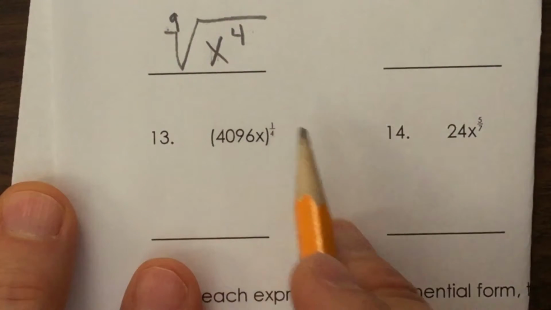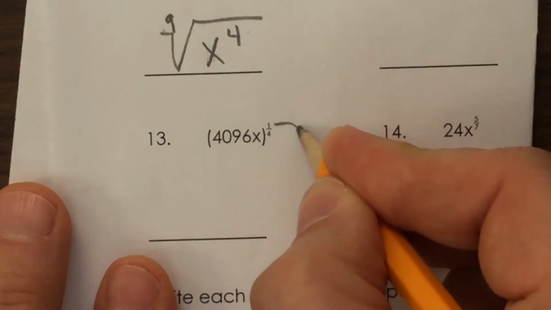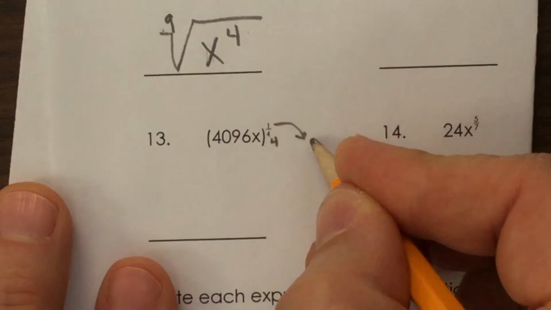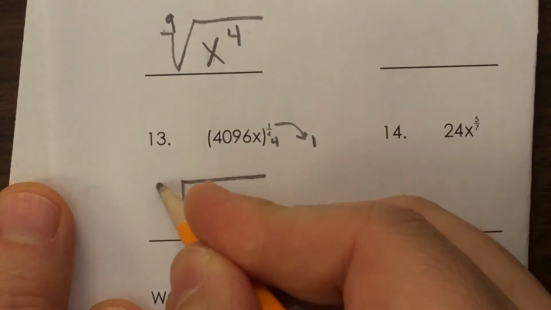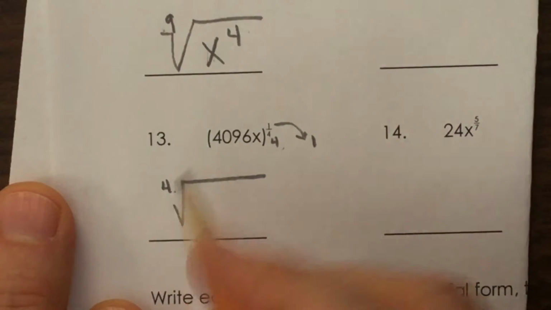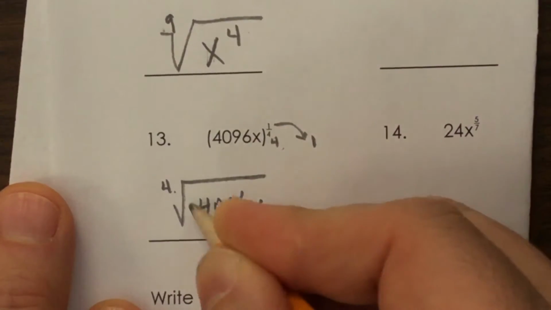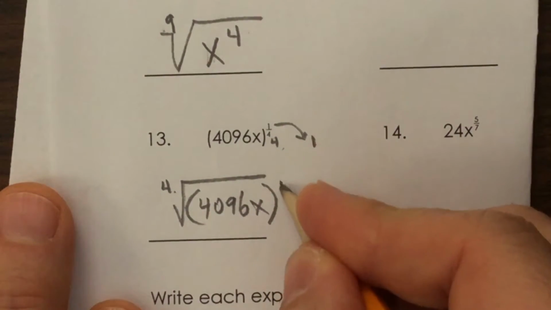4096x, and it's all raised to the 1/4 power. I do my little timber trick. It falls over to the right, the 4 stays over here, and the 1 falls over to the right. So I have the 4th root, 4 on the left. I write my 4096x, and I put it in parentheses, and that is raised to the 1 power.